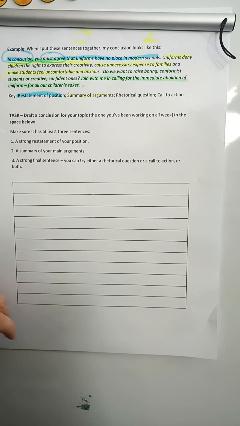So I've given you some space here. It doesn't need to be long. It does need to be strong though. So think about your choice of words so that you leave your reader with a really clear idea of your argument, and hopefully you've persuaded them to do something about that.